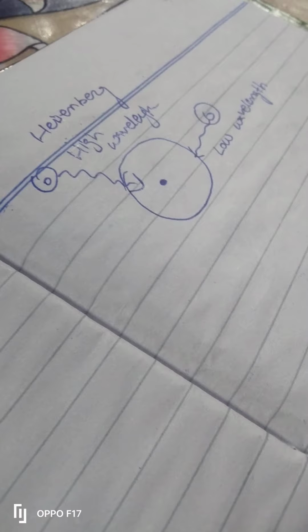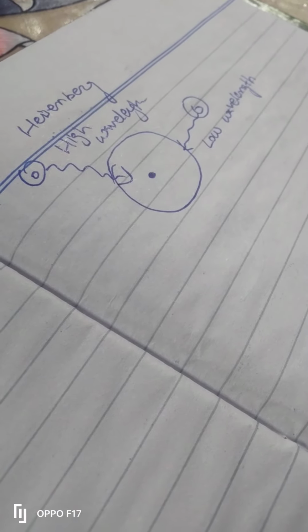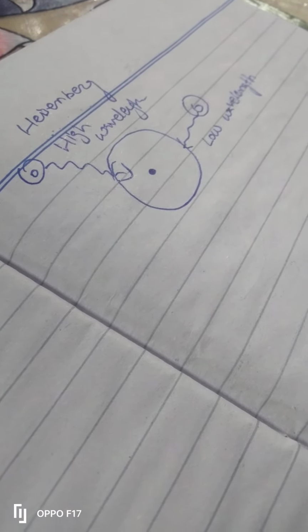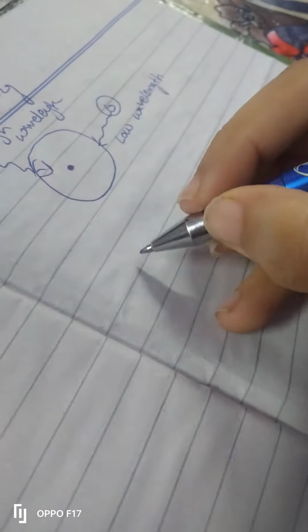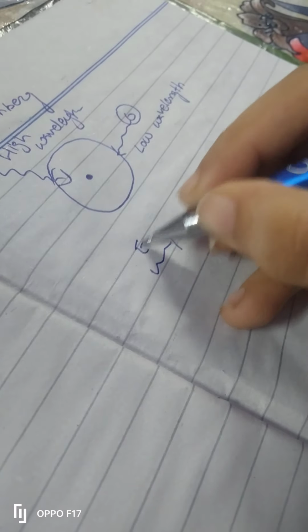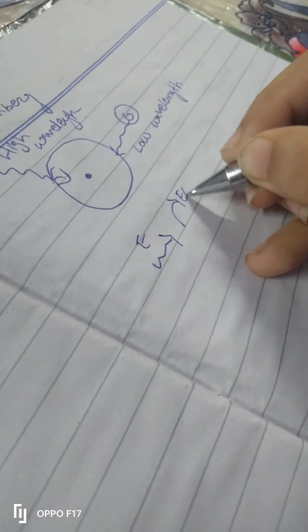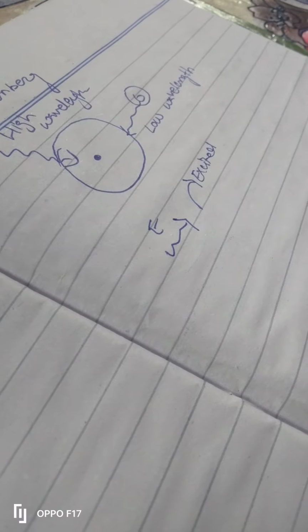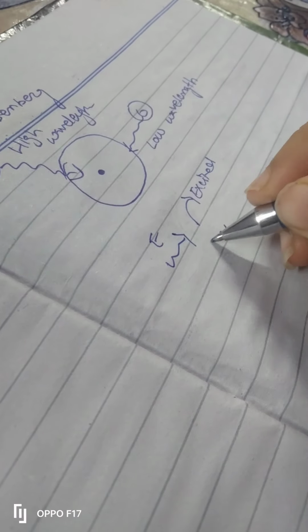as we know, whenever an electron gets energy, it gets excited. Whenever we give energy to an atom, it gets excited. Whenever it absorbs energy, it gets excited, and whenever it emits energy, it gets de-excited.